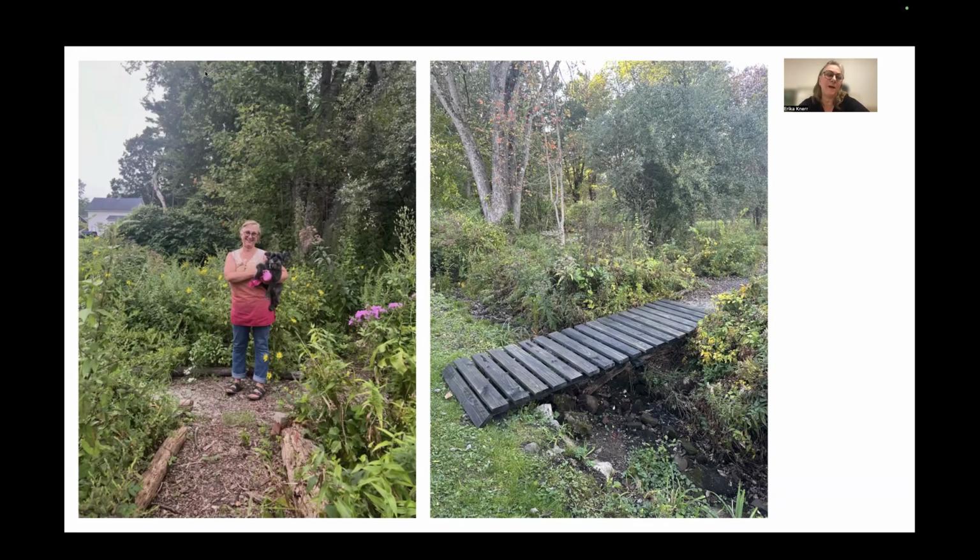I bought this property in August, so it's still really new. And I built this bridge over the little stream, which was fun. It's really been wonderful seeing how a lot of you are working with the land and the environment that you're living on. And then maybe just the next slide.